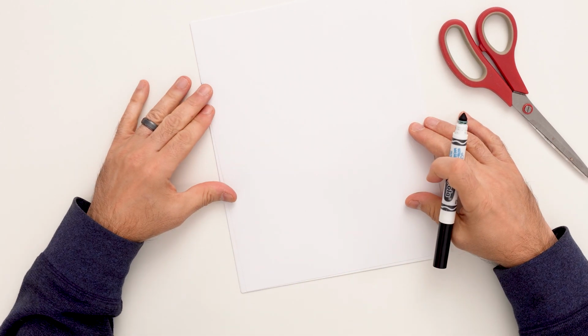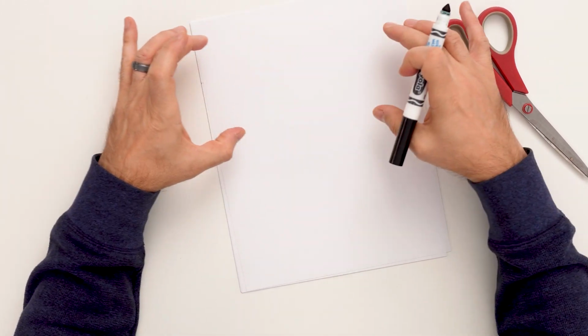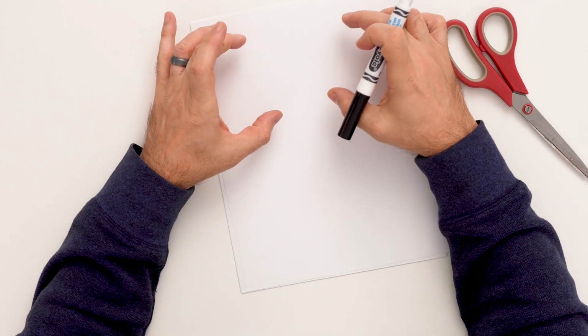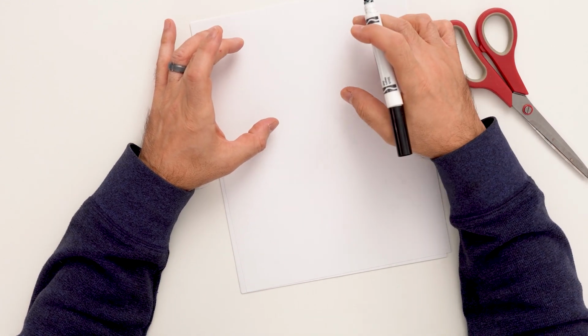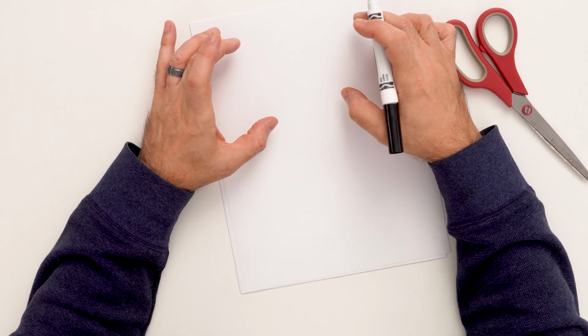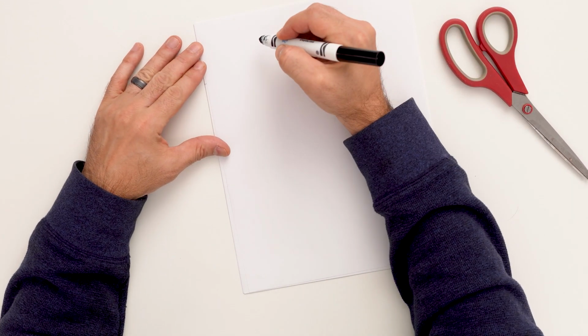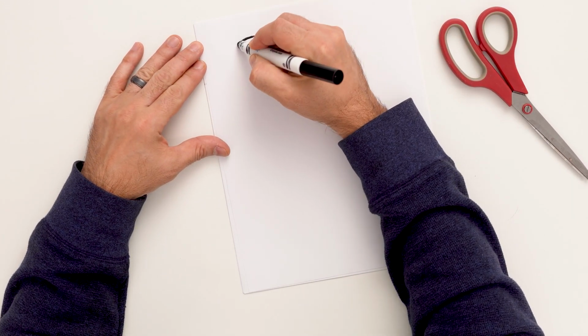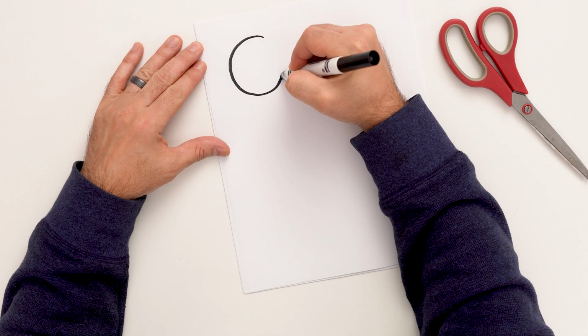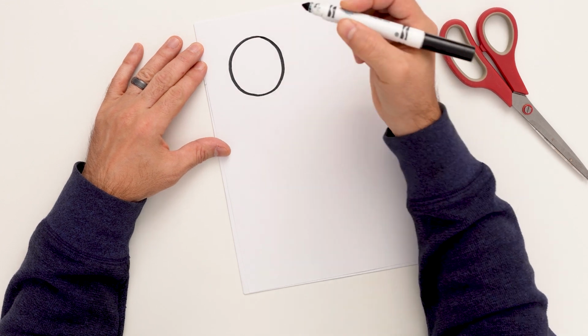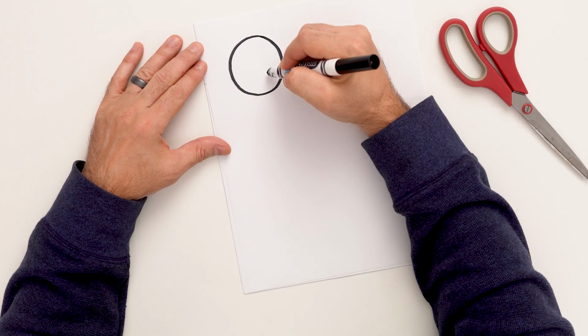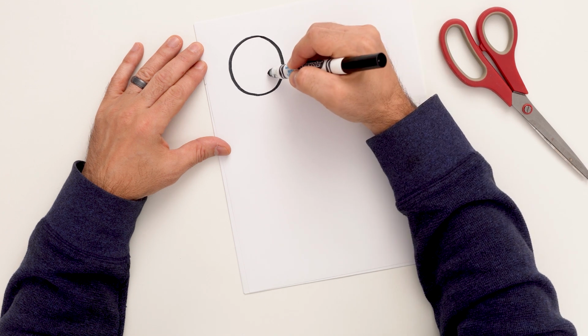So all you need to do is, now you can make the eyes any size you want. I'm going to make mine a little smaller because the objects I want to use them with are not very big. So I'm going to make a circle. Okay, and then I'm going to color another circle inside this.